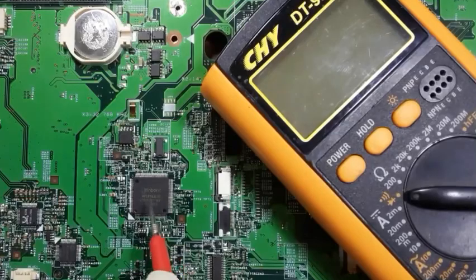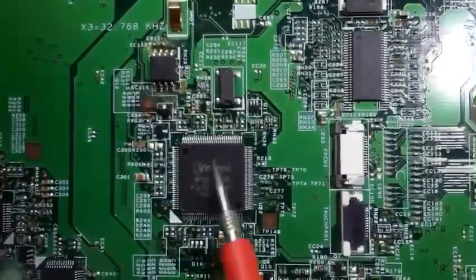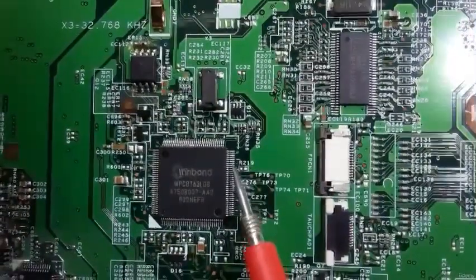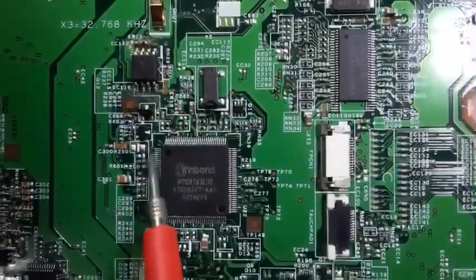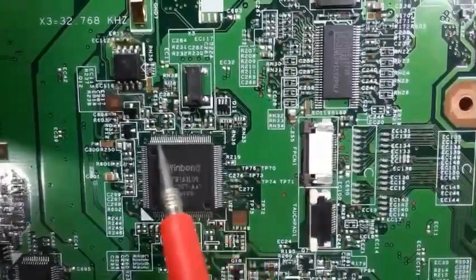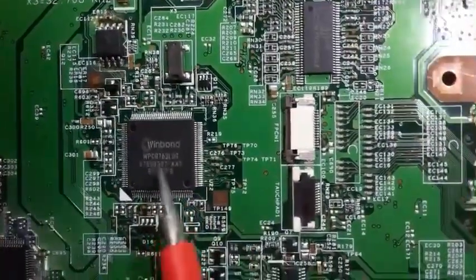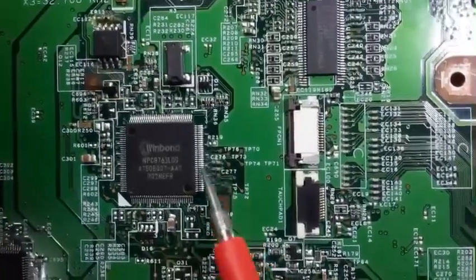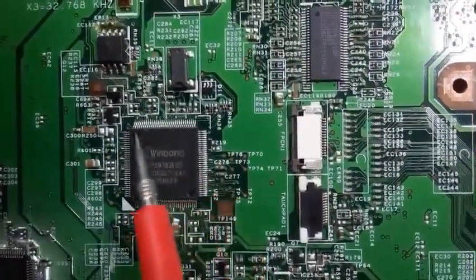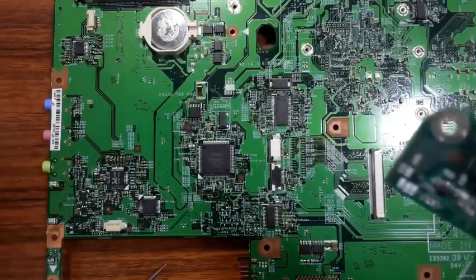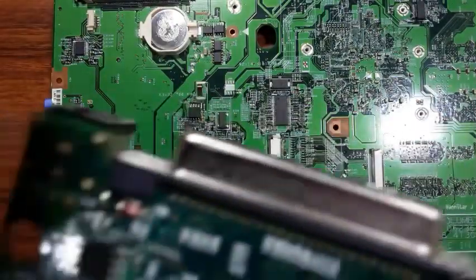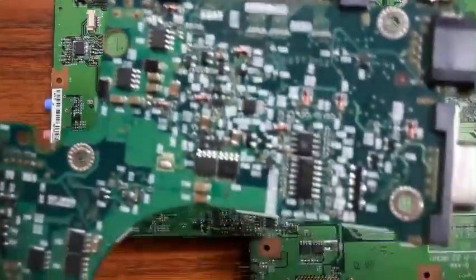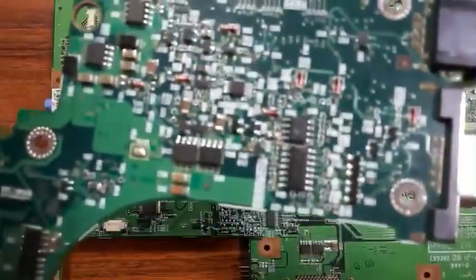To check the CPU input output IC, you should first check the body of the IC and also all pins of the IC. If you find something that is not normal, means there is a problem here. I will show you an example of a bad component. That's why we should always check the body of ICs and MOSFETs.